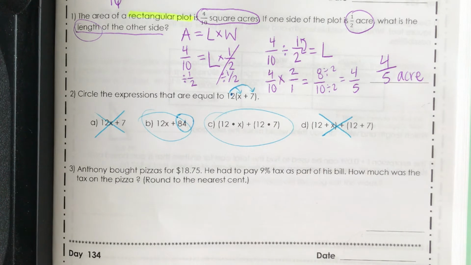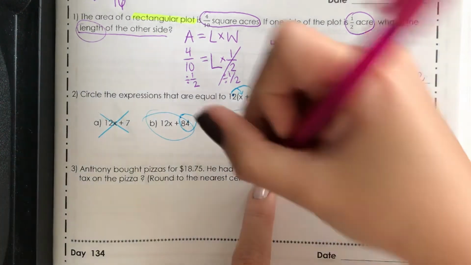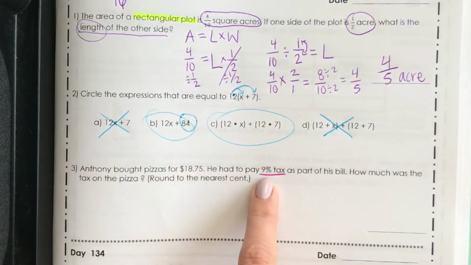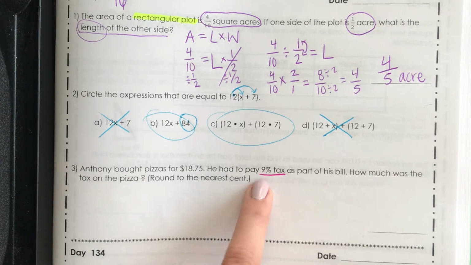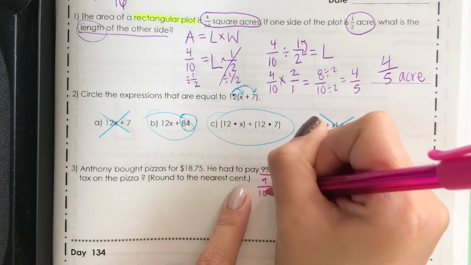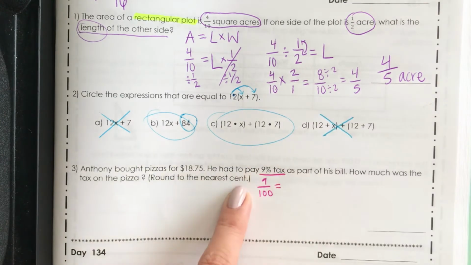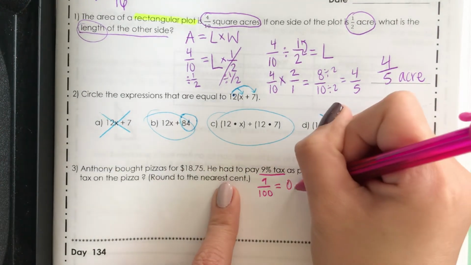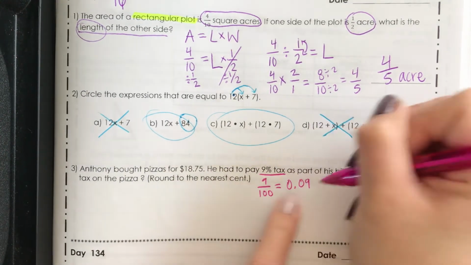So whenever we are taking a percent of something and we're finding tax or we're trying to find the tip, we want to look at what percent we are using here. So 9% is the tax in this case. Remember, percent is always out of 100, right? So this is really 9 out of 100, which as a decimal is 0.09.